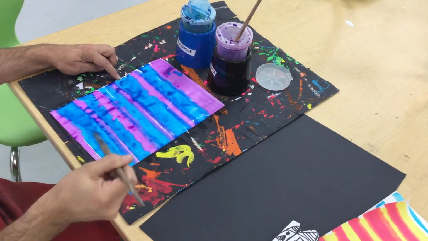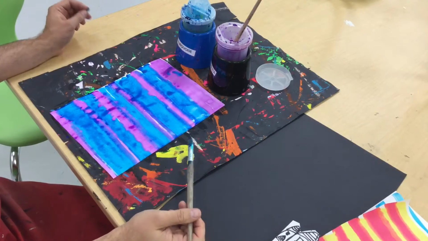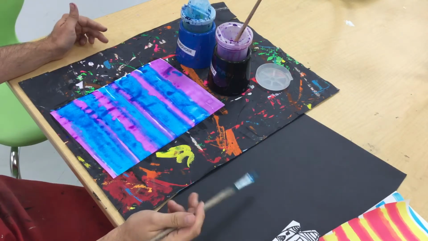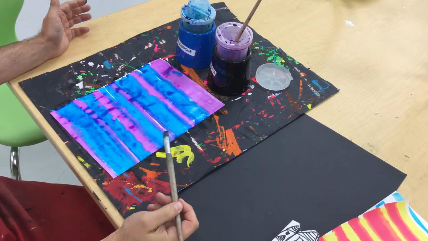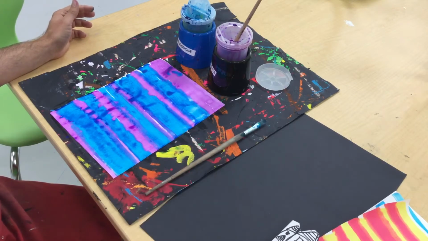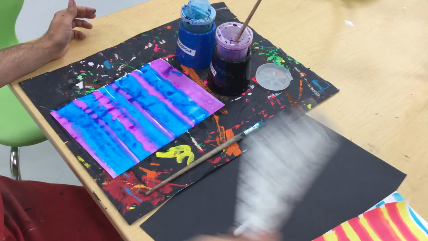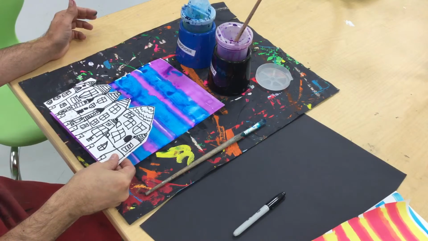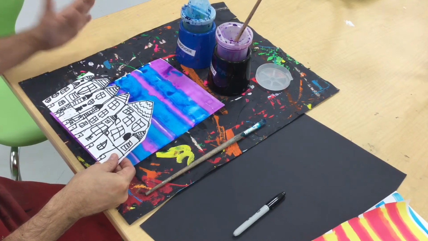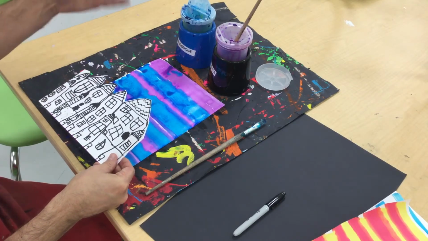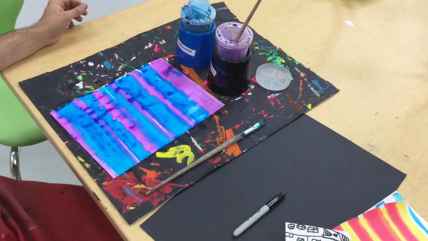Now this will be really wet, so I'll be happy to help you transport it to the drying rack. We have to wait for it to dry because we don't want to glue this when it's wet. But basically, we'll add those two together, and then we'll have a drawn cityscape with a painted sky. And that's it.